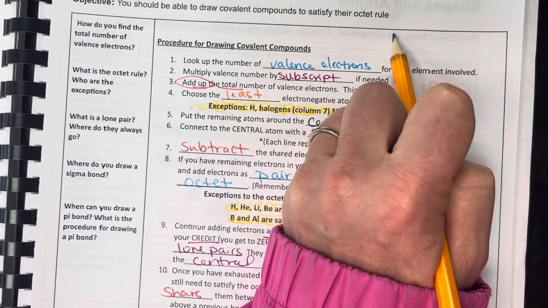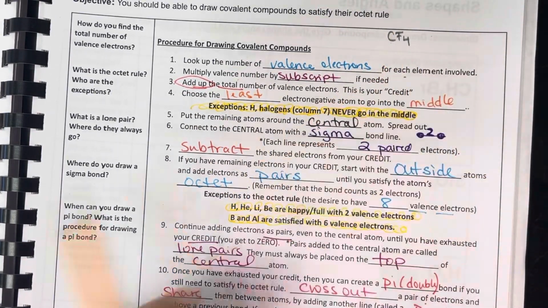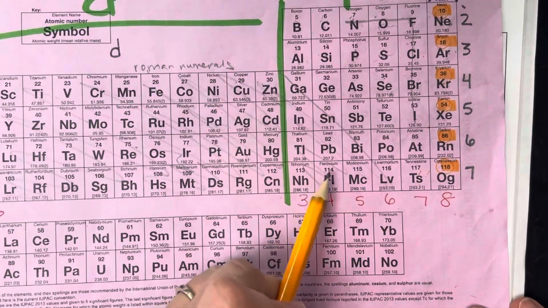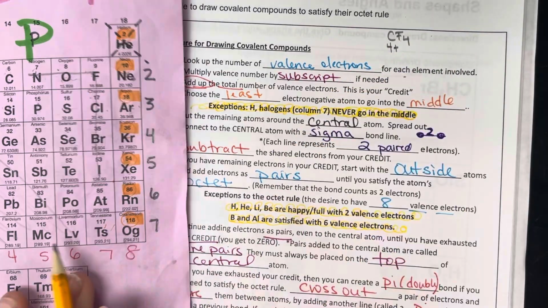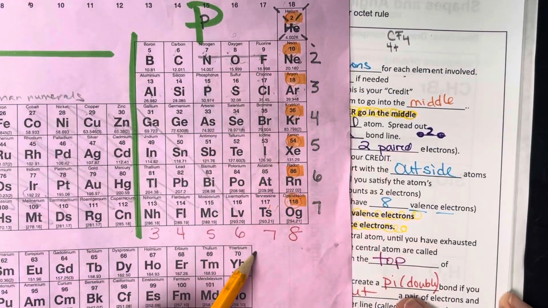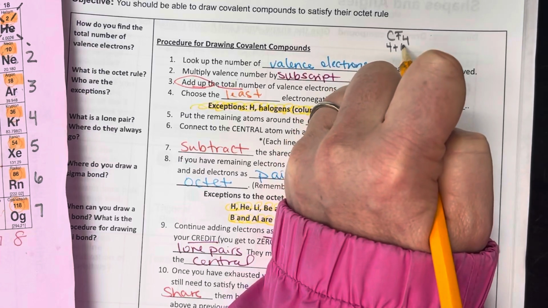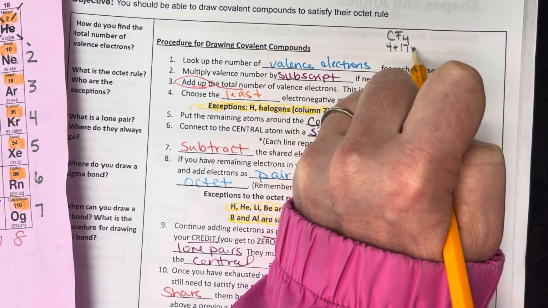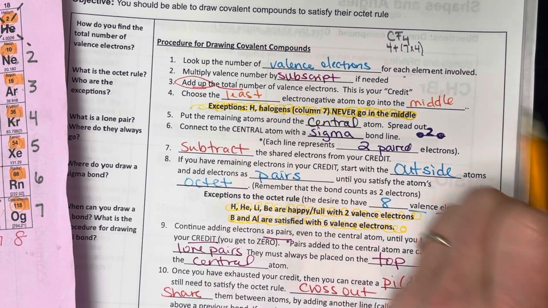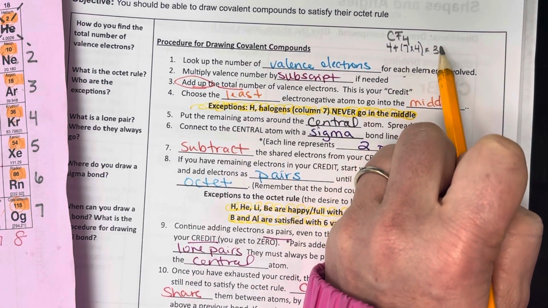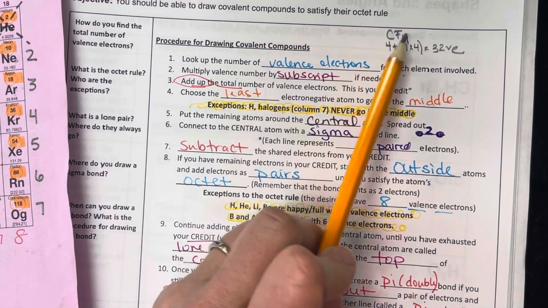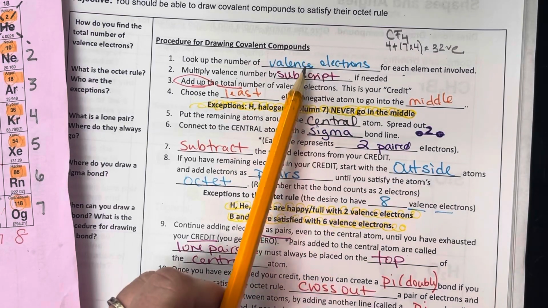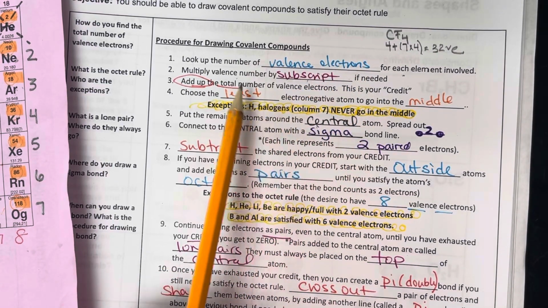For example, if I have CF4, I start with C. I find C on the periodic table, and I see that C has 4 valence electrons. So I write 4 plus. Then I find F, here on the periodic table. It has 7 valence electrons, but there are 4 Fs, so I have to multiply that 7 by its subscript. So 4 plus 7 times 4 gives me a total of 32 valence electrons. That's how many valence electrons I would have to arrange when I draw the molecule CF4. So: valence electrons multiplied by the subscript, then add them up.